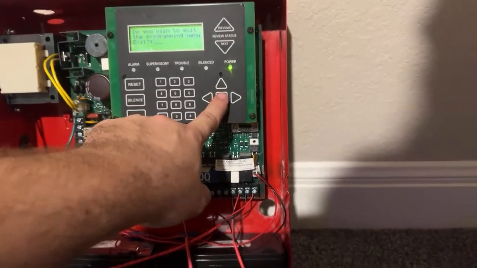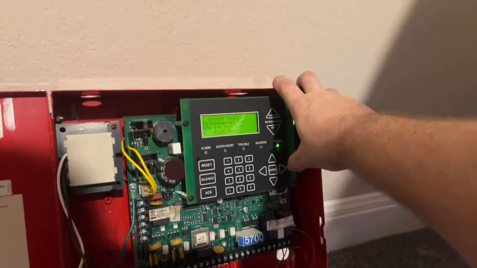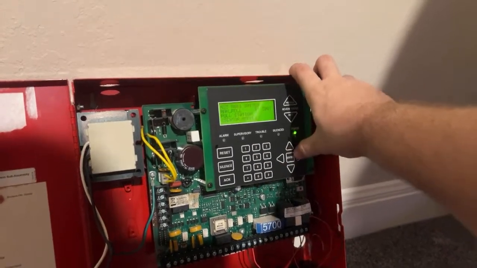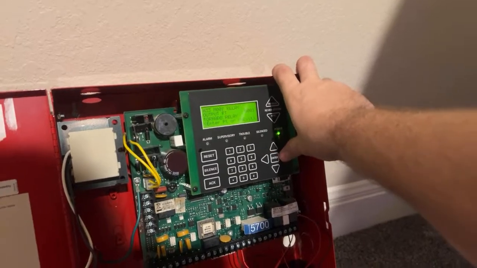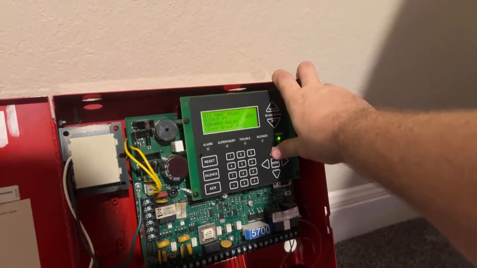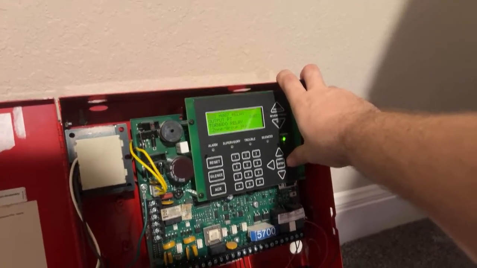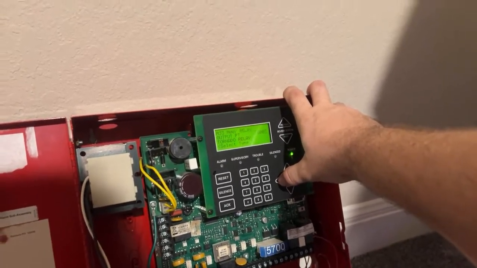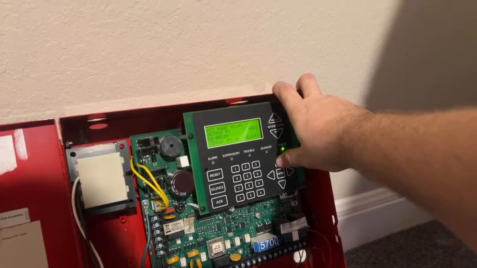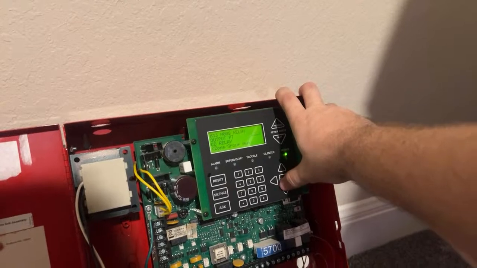Set that to group 3. And then this one, group 4.